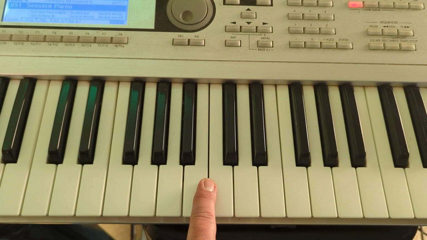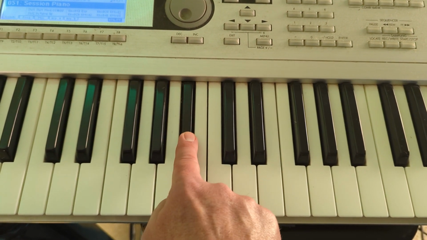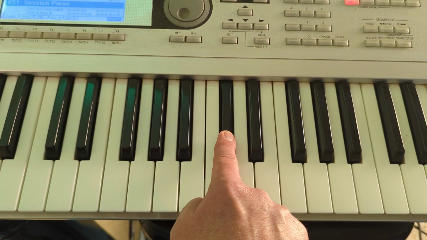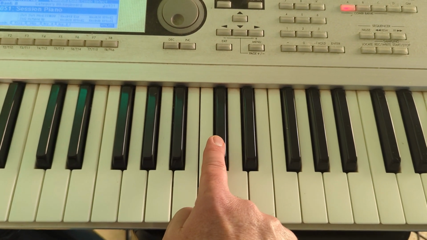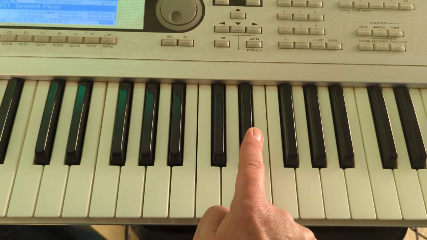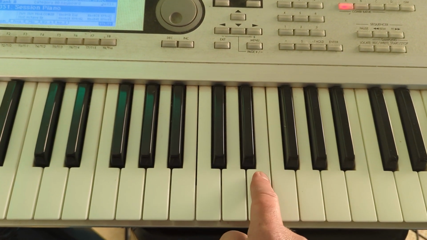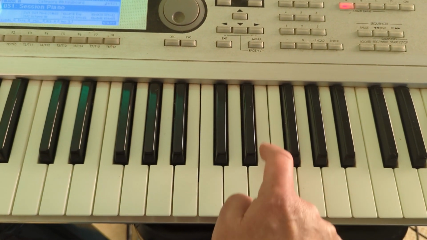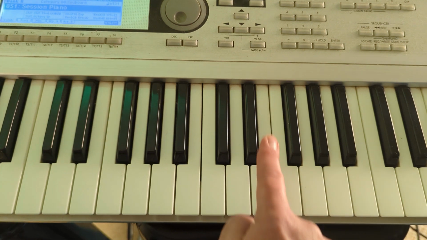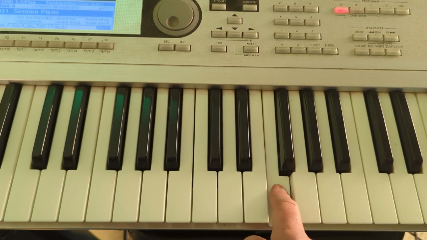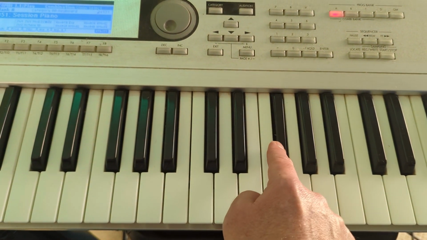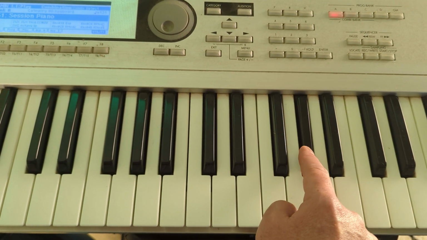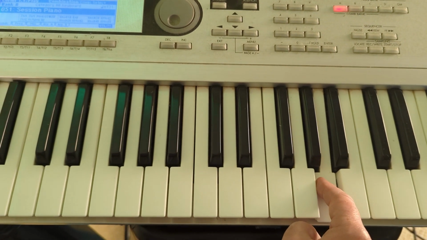So if you're going to play all notes in order: A sharp, B, C, C sharp or D flat, D, D sharp or E flat, E, once again no such thing as E sharp or F flat, straight to F, F sharp or G flat, G, G sharp or A flat, and we're back to A.